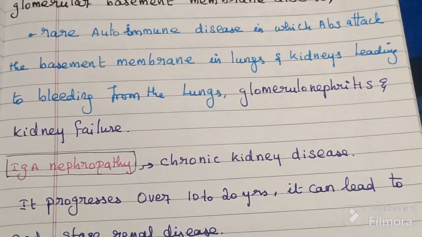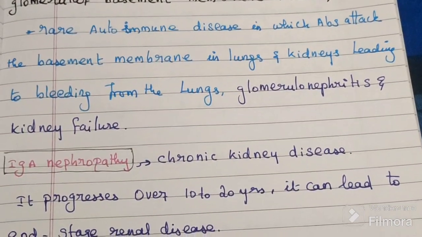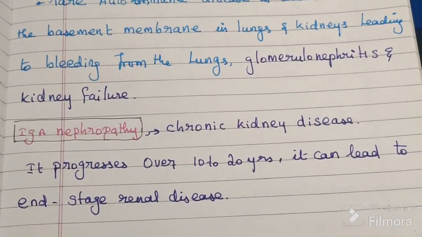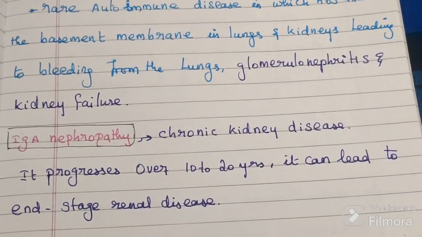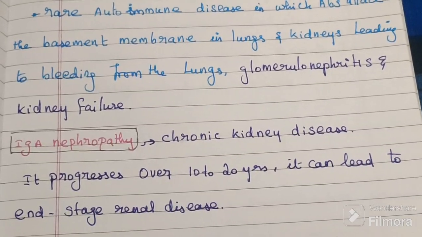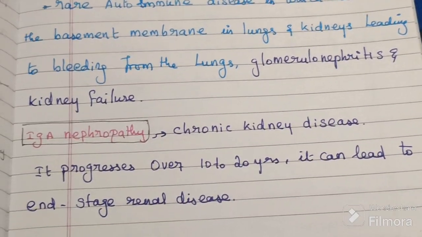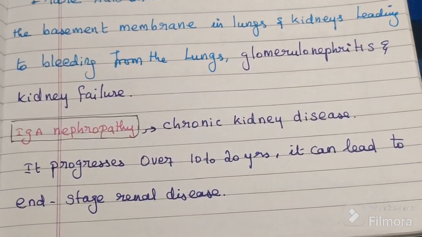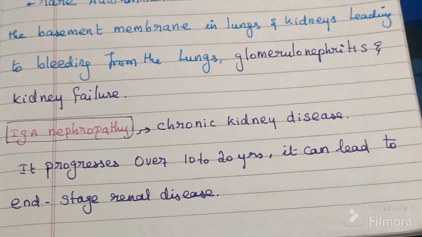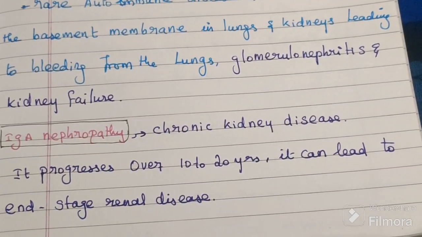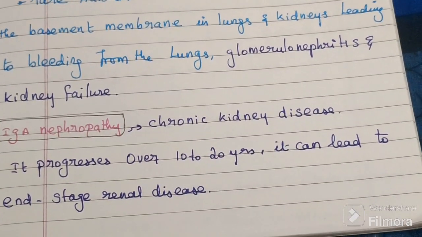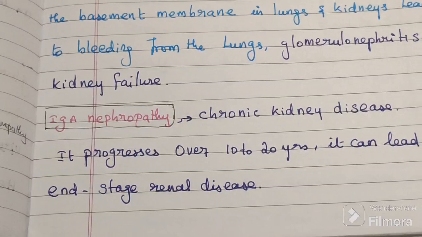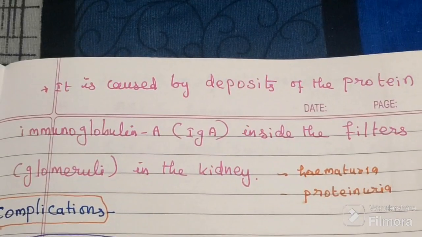Next one is IgA nephropathy. It is a chronic kidney disease that progresses over 10 to 20 years. After that it can lead to end stage renal disease.